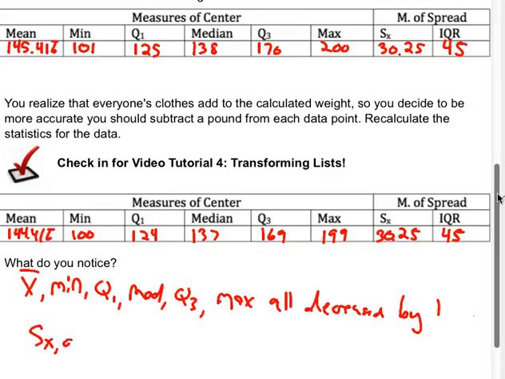Standard deviation and IQR were unaffected.